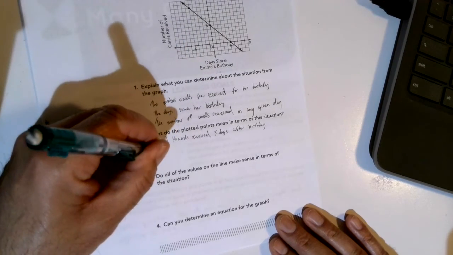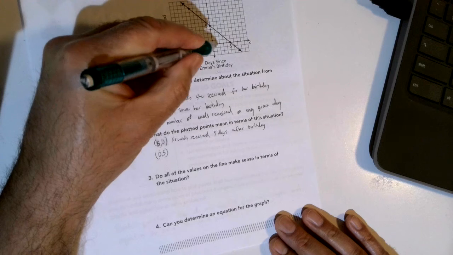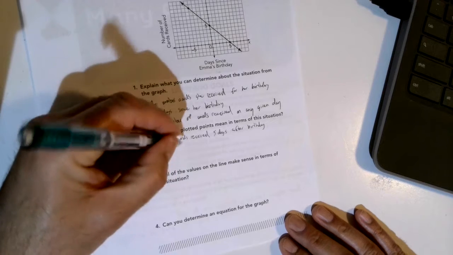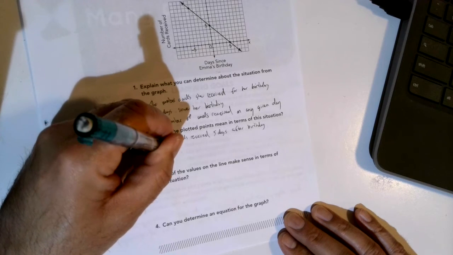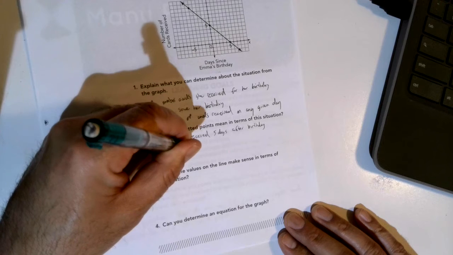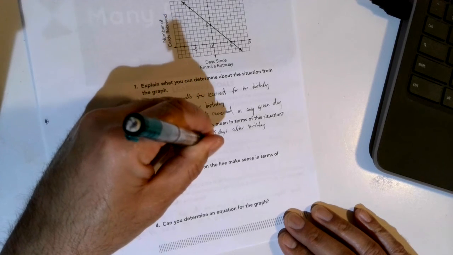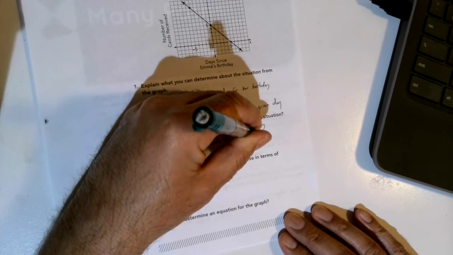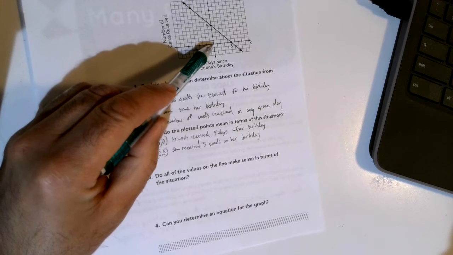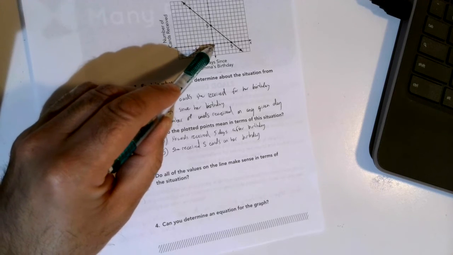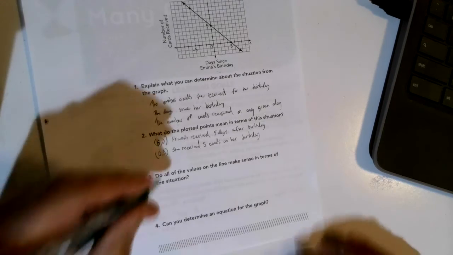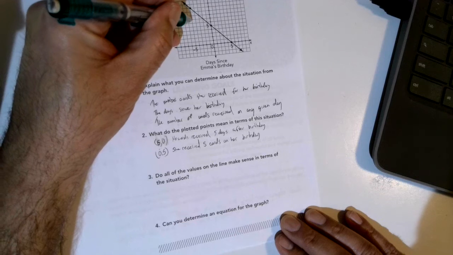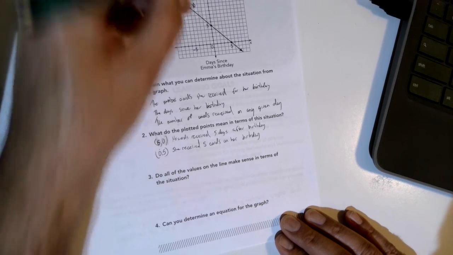Now we're going to go to 0, 5. 0 on the x-axis because it's right on the y-axis, and then we're going up 1, 2, 3, 4, 5. So this means she received 5 cards on her birthday. And I know this because 0 days since or from her birthday would be on her birthday, and she had 5 cards come. And then back here, way back here, it's 1, 2, 3, 4, 5, 6, 7, 8, 9, 10. So that's 10 right there.